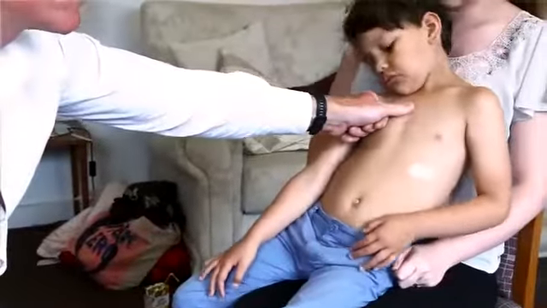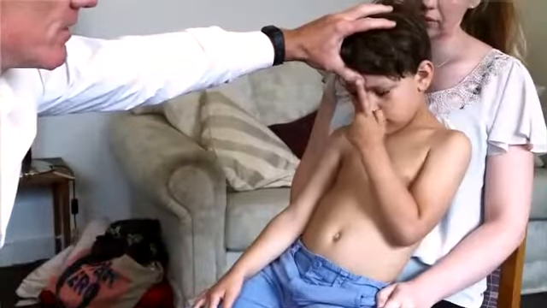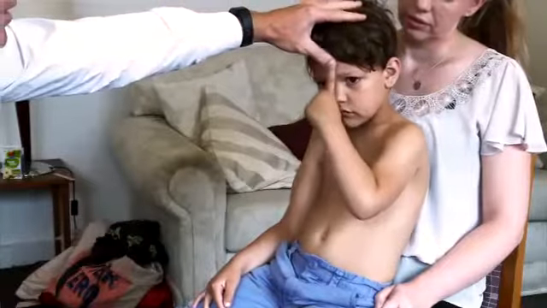In central capillary return, we can either press the chest or the forehead, and if there is a delay in the capillary return here, then we're obviously dealing with a child who's particularly unwell. After circulation, now we look at D, which is disability and dehydration.